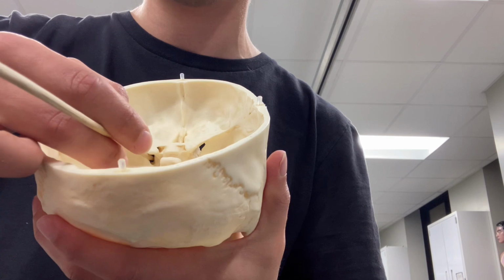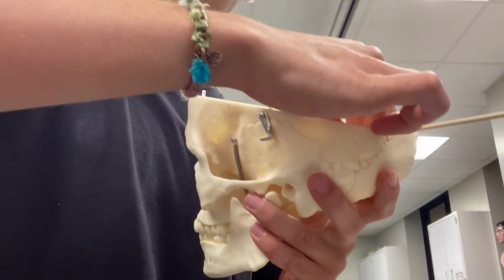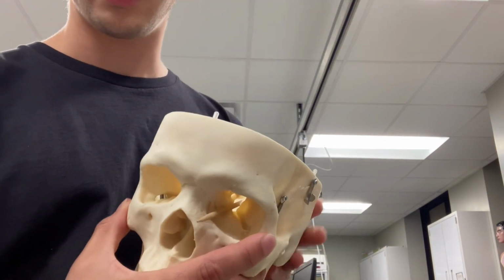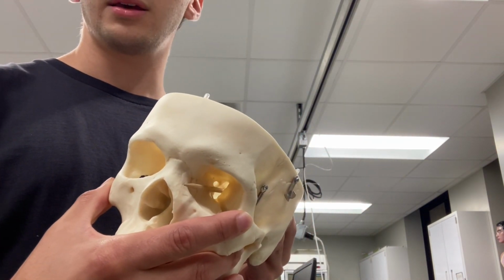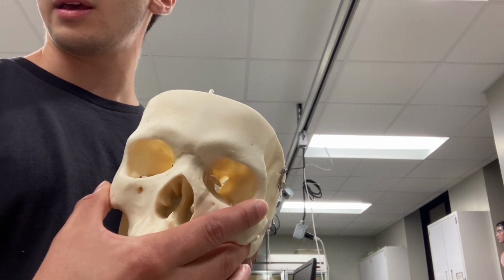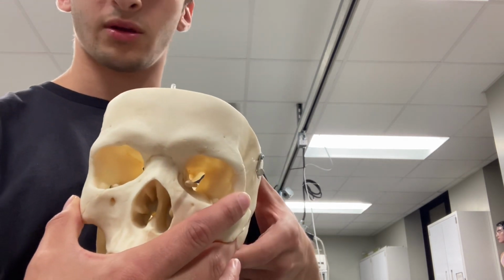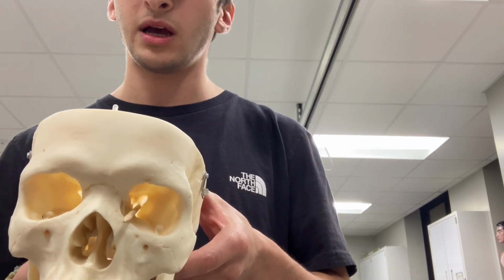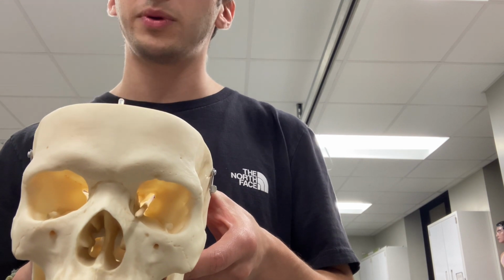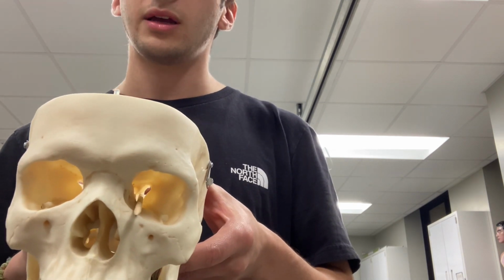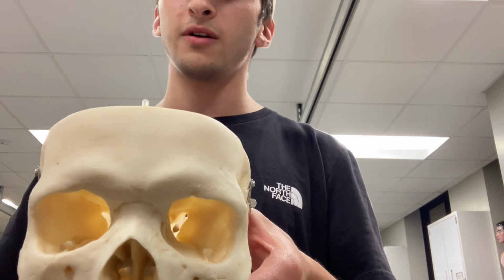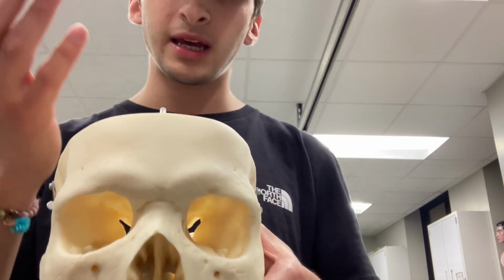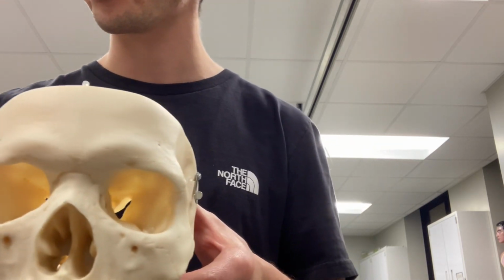If I stick the pointer through, and I have to be very careful, and turn this around so I don't break anything, you will see that it comes up top there. This is the superior orbital fissure. It's superior because there's another fissure in the orbit, but it's the superior of the two. And remember, a fissure is just a slit through any piece of bone.